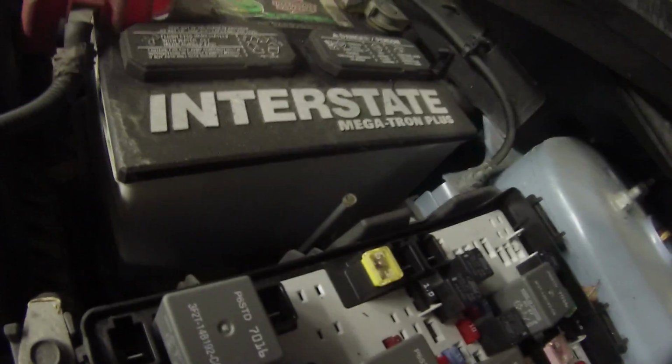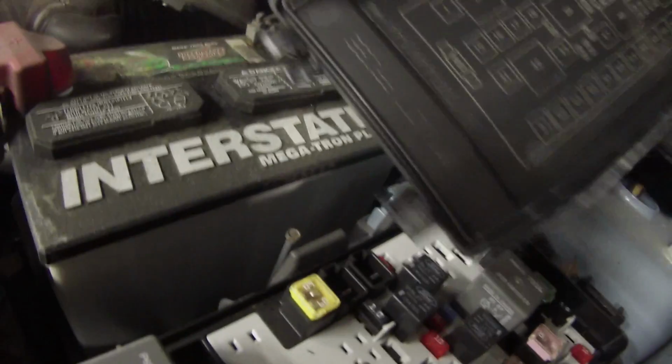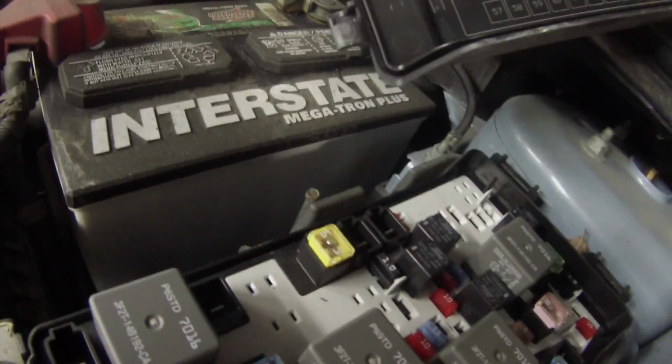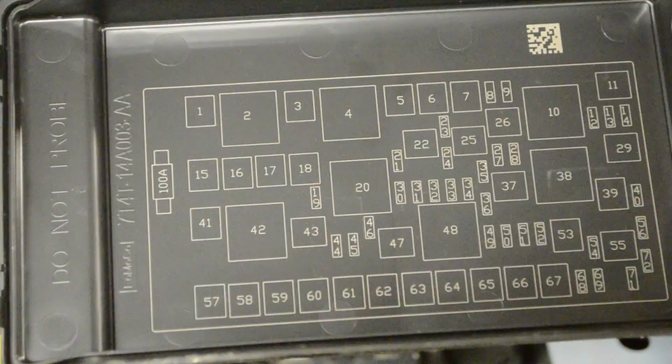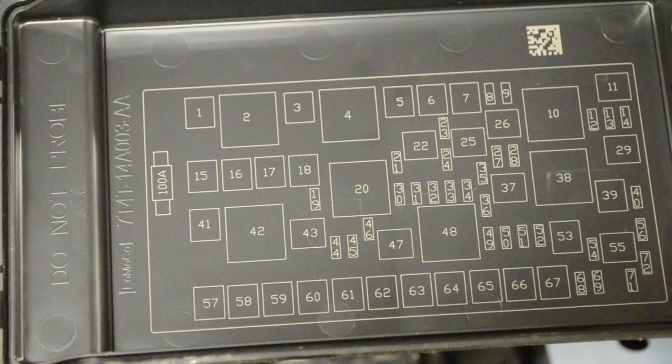Okay, so just gonna do a different approach here. And of course these are not labeled. Thanks a lot, Ford. Not labeled. Just some numbers.